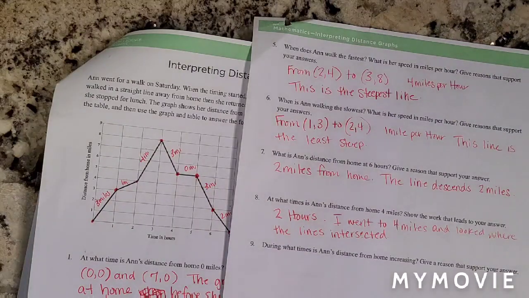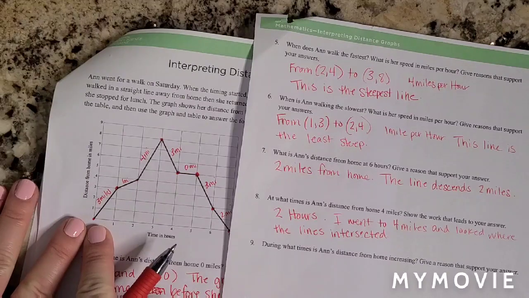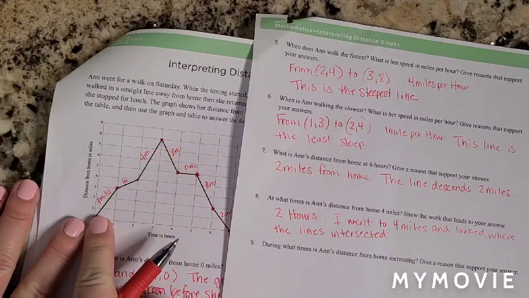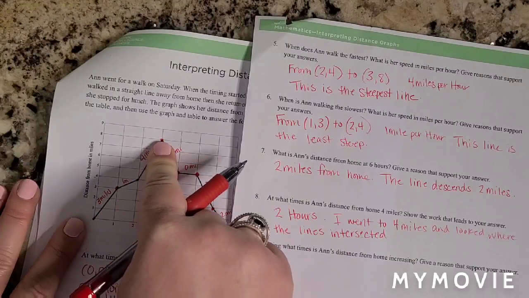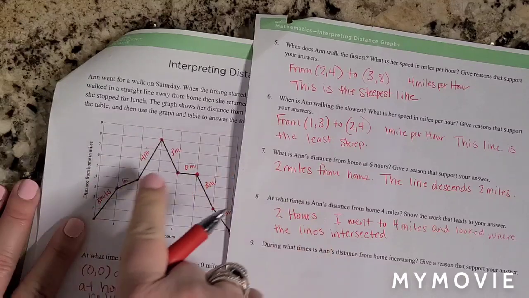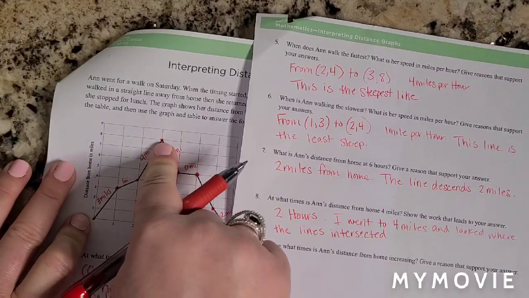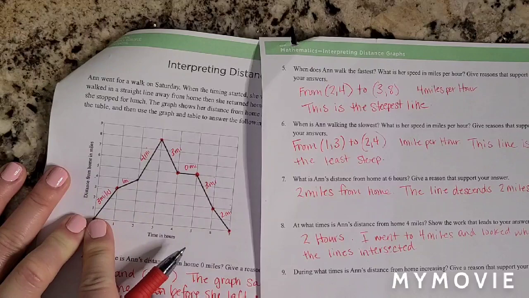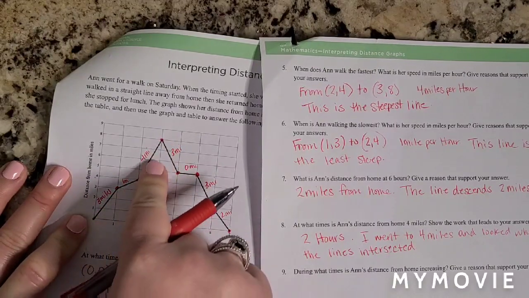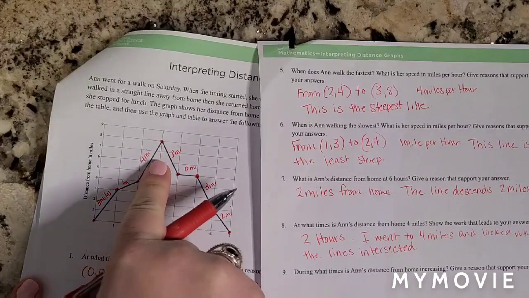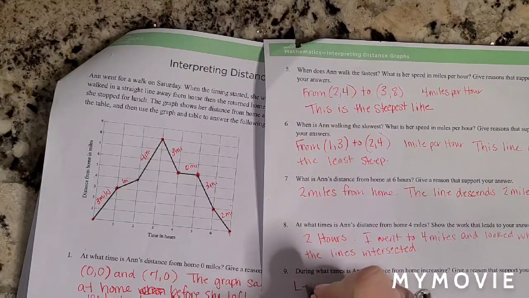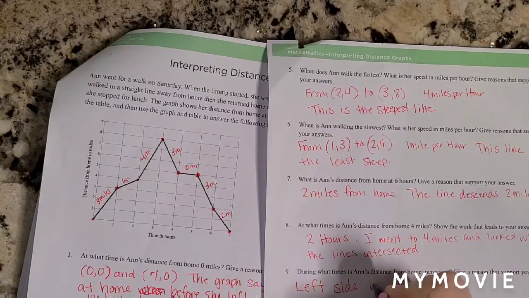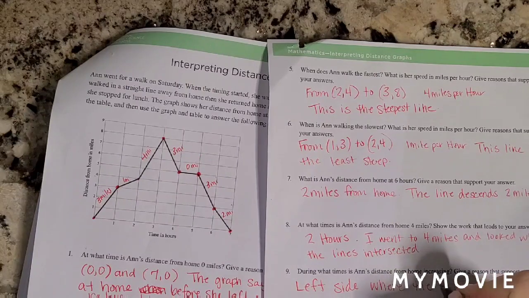During what times is Anne's distance from home increasing? When is her distance from home increasing? So she's home here and she's getting further away from home on this side because she's going from 0 all the way up to 8 miles. Then this is where she turns around and walks back. So she's getting closer to home here because she's walking back home. So when her distance is increasing away from home, I'm going to say the left side, where the line is going upward.